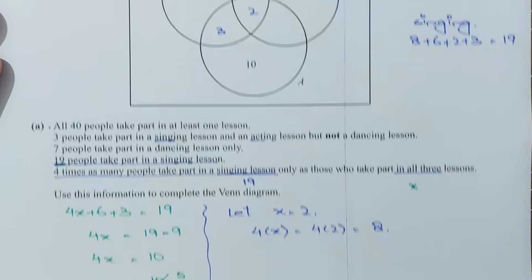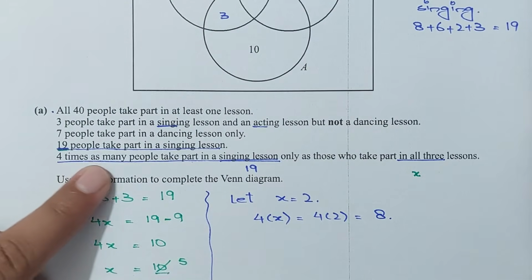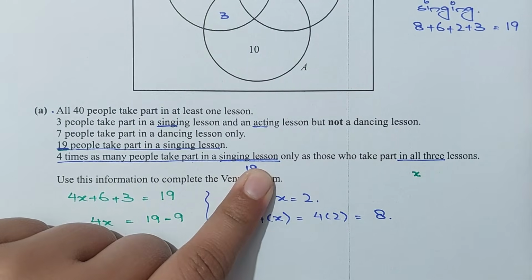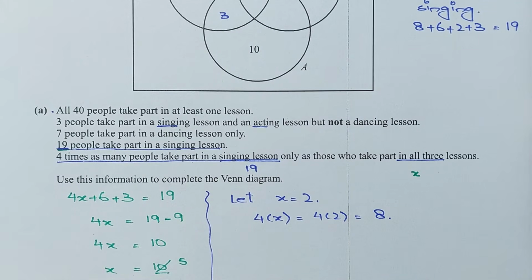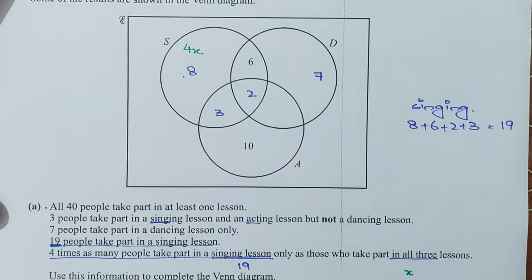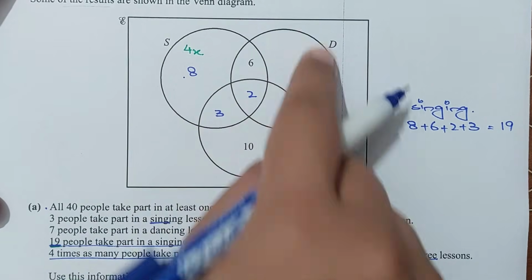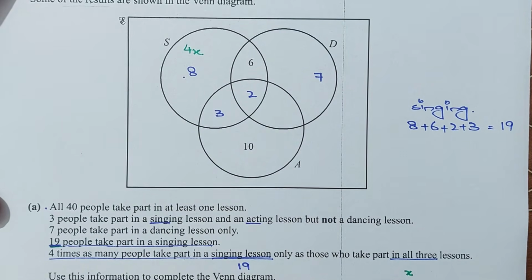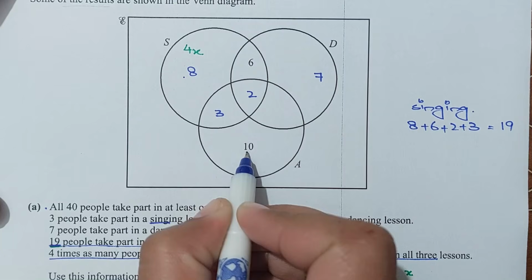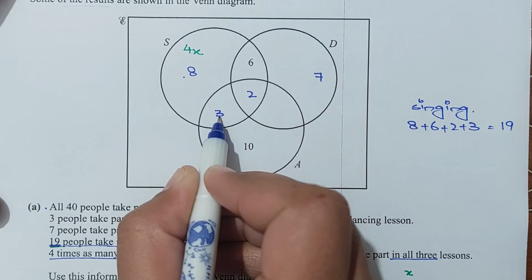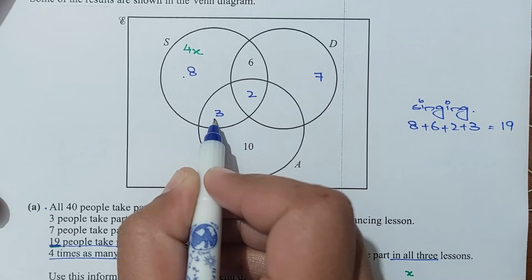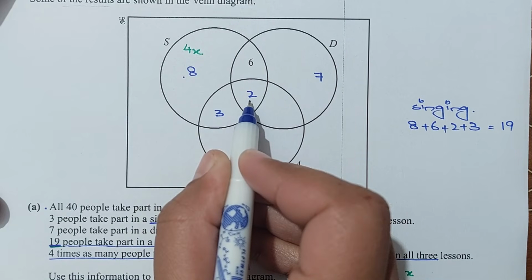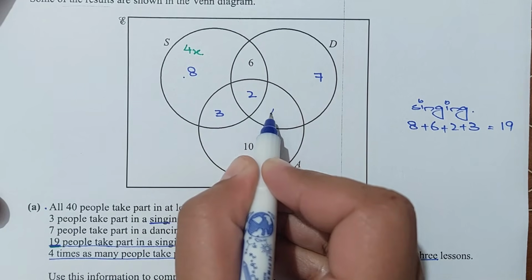All right, and we have been given the information that 4 times as many people take part in singing only as those who take part in all 3 lessons. This means all the 3 lessons have the same number of people. If the singing has 19, the rest of the numbers are also 19, right? Okay, this is 10 plus 3 and plus 5. 10 plus 3 is 13. 13 plus 2 would be 15. And 15 plus 4 is 19.